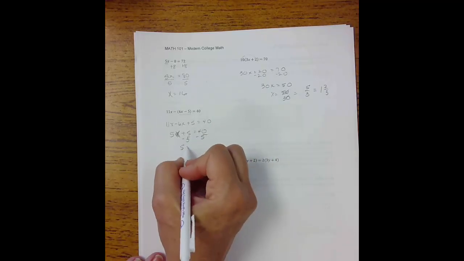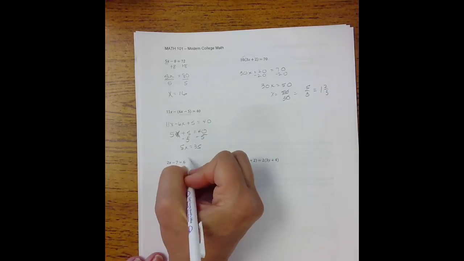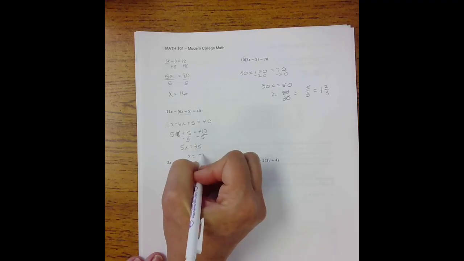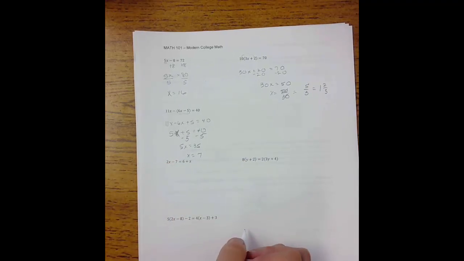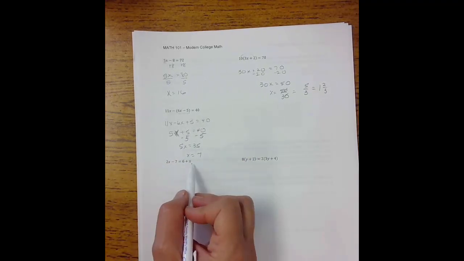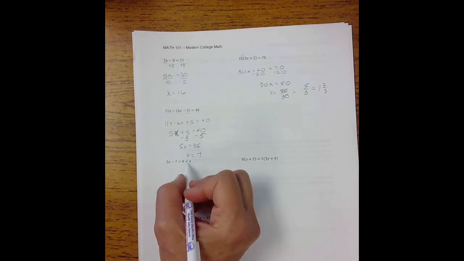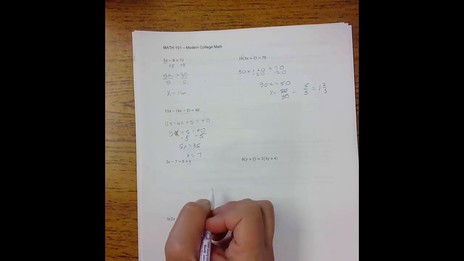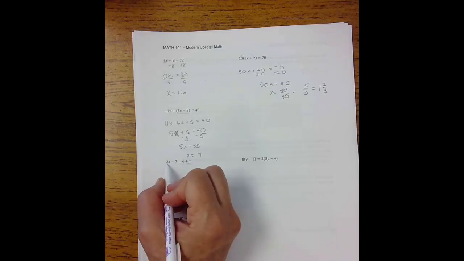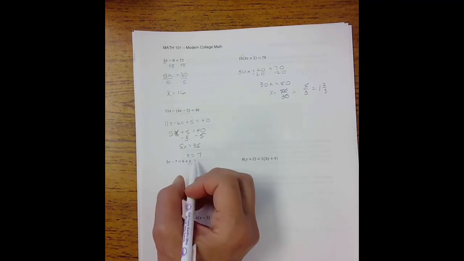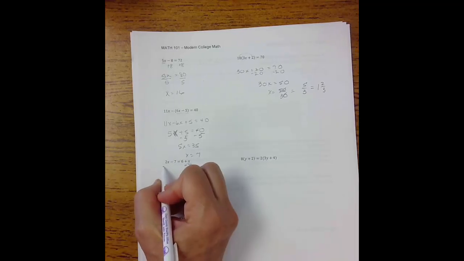5x is going to equal 35, so x is going to equal then 7. If I have variables on both sides of my equation, what I need to do is move them to one side. And I usually always move my smaller amount. So in other words, in this case, I'm comparing the 2x and the x, and x is smaller, so I'm going to subtract x from both sides.